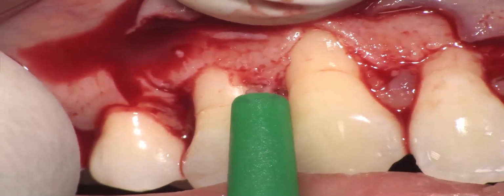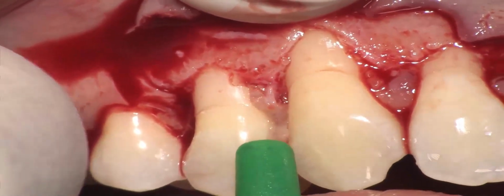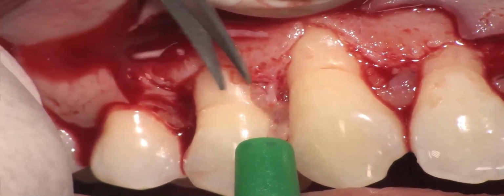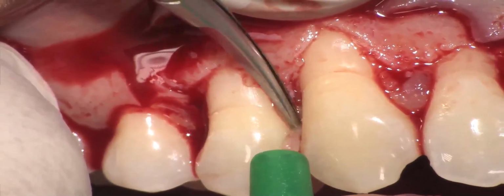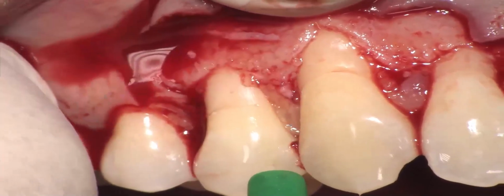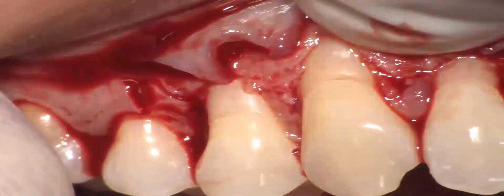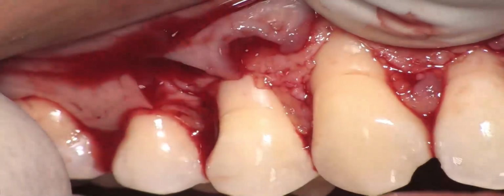preparing this surface. And follow the line I prepare with my blade with the scissors to reach the tip of the papilla. Now we are doing the same on the other papilla.